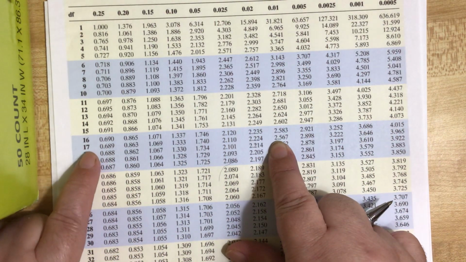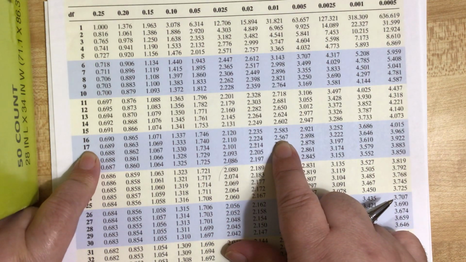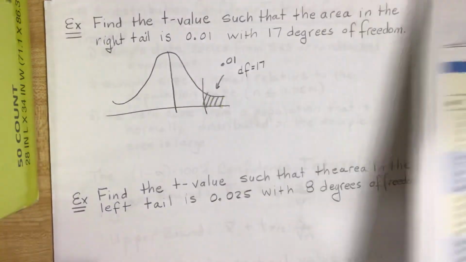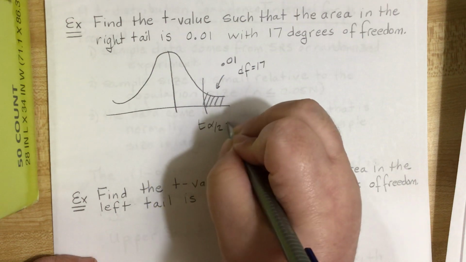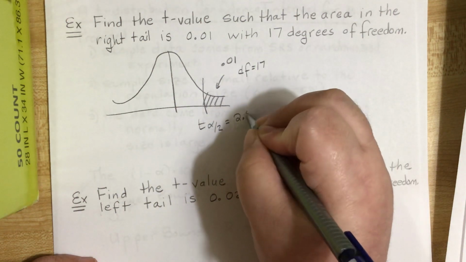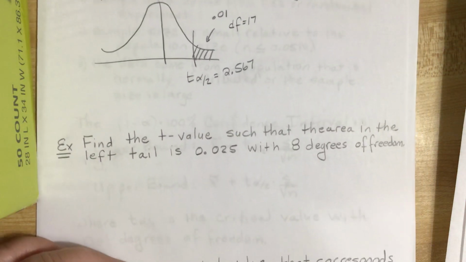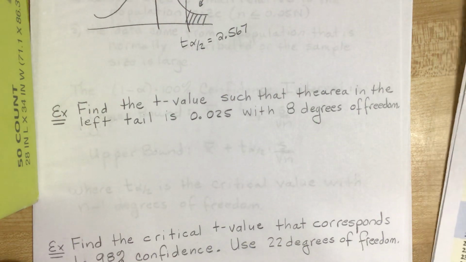And I'm going to go down to 17. So the value that we would use is 2.567. So this T alpha over 2 value is 2.567.